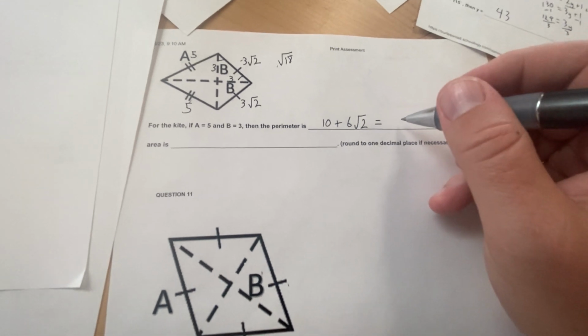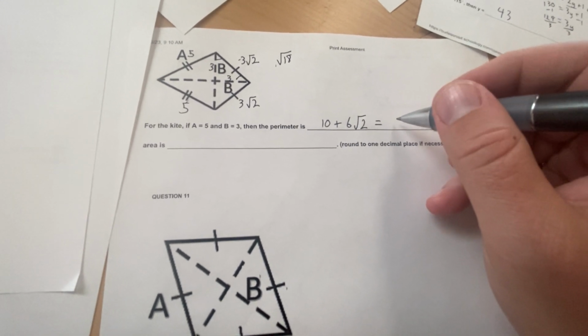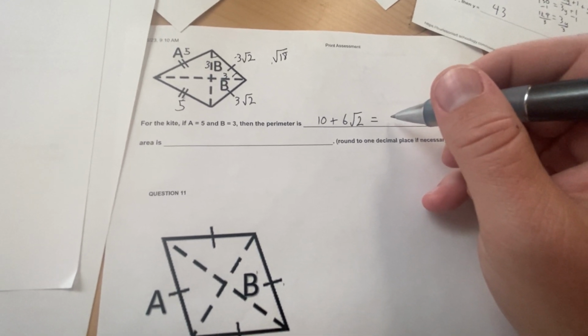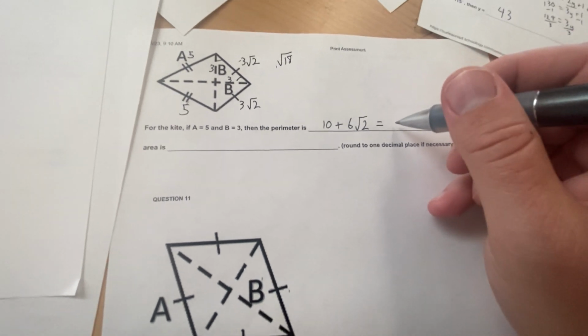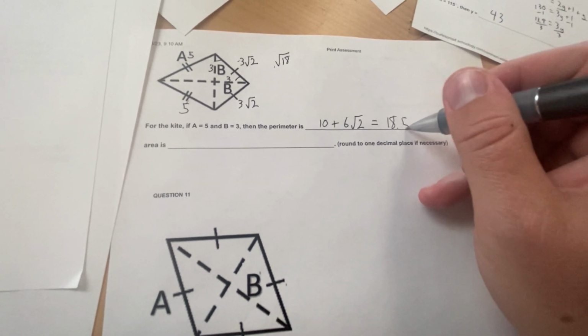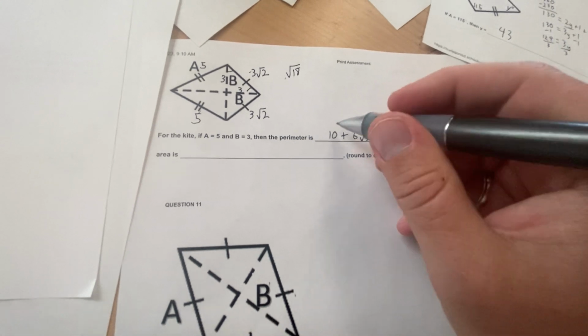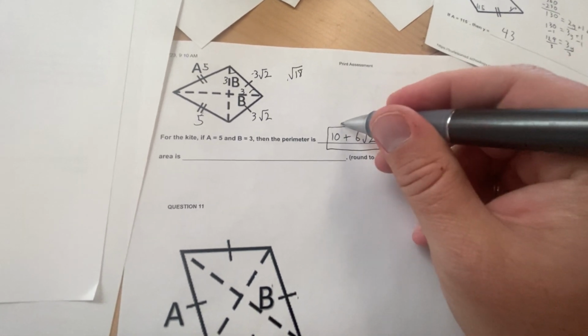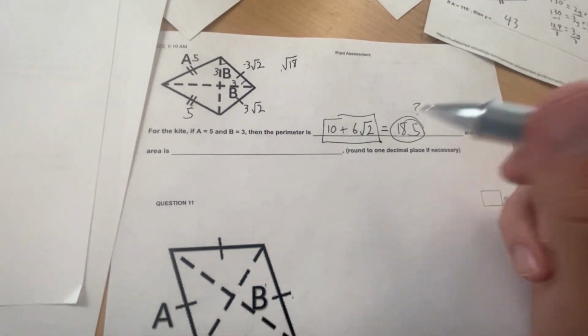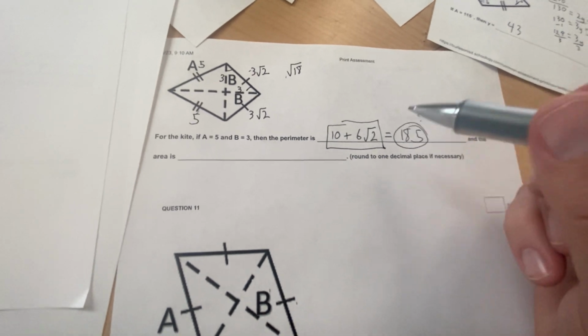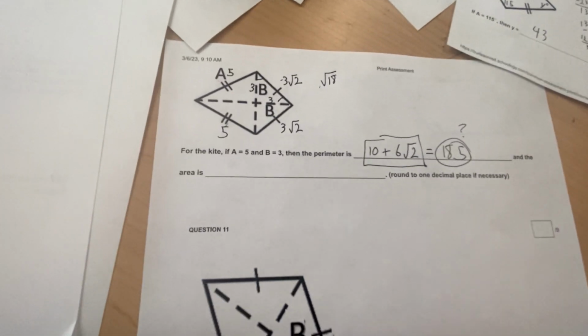And I think this one comes up, gosh, I want to say 18.5 or something like that. You might check that, but this is what you would type into the calculator, not necessarily what you type into Schoology, but if you type this in the calculator, it's going to give you whatever it is, okay?